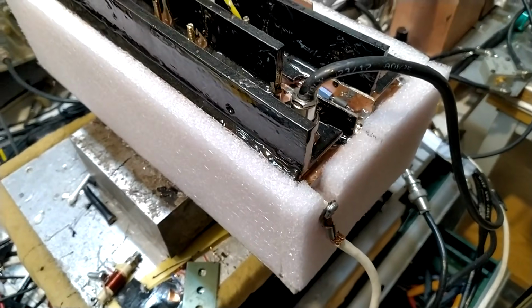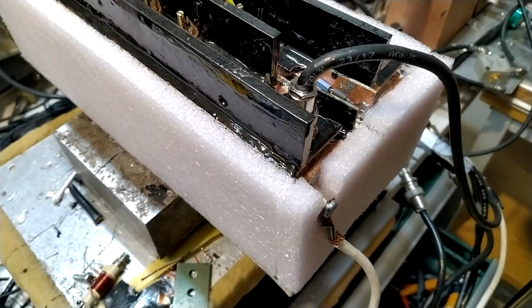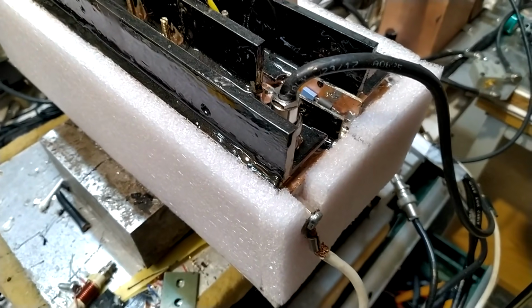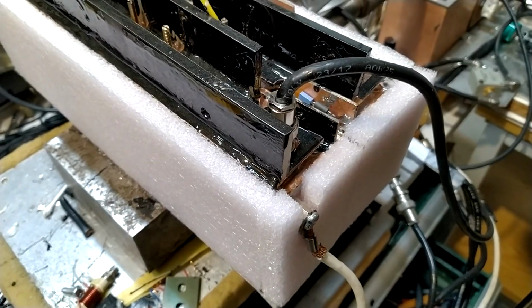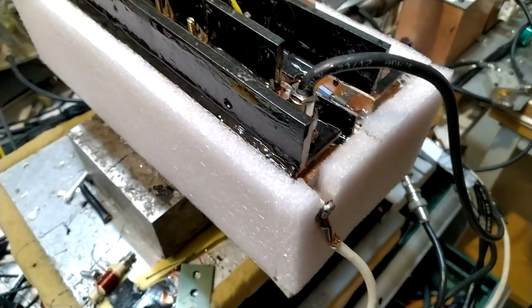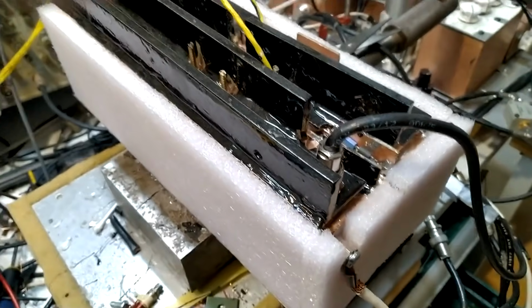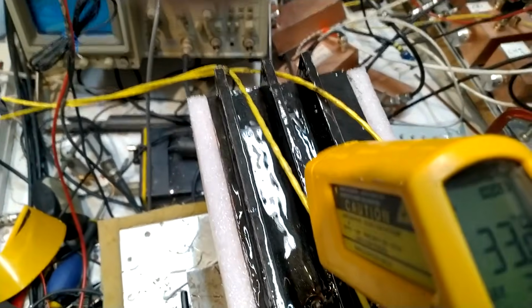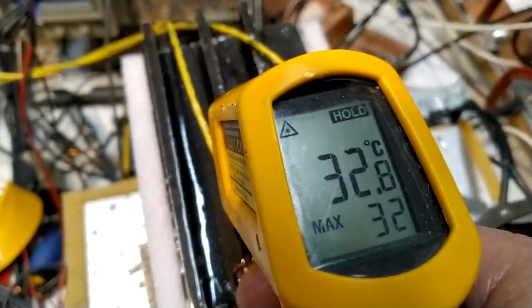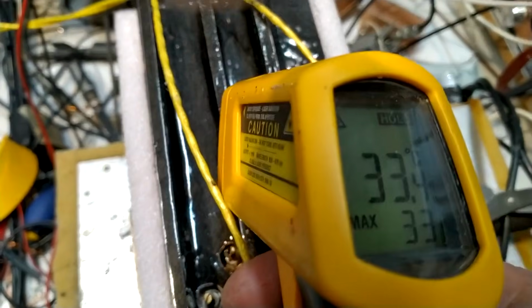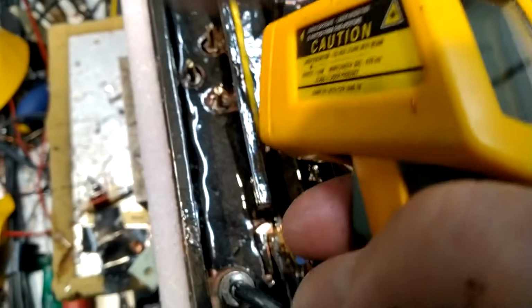With plastic foam on the sides of the box, the temperature on the sides should be very similar to the temperature on the top. And that should reduce air circulation within the box, while the temperature of the top should increase slightly. And indeed, it is now, well, 33 degrees sometimes.